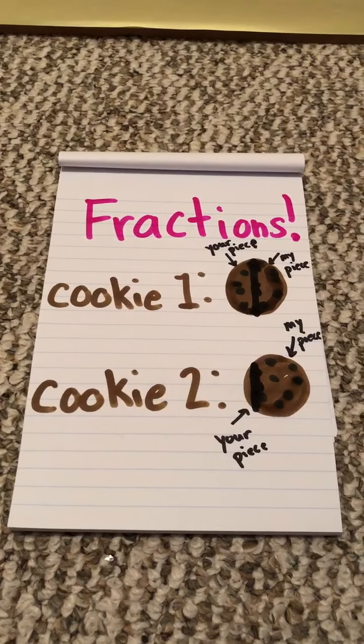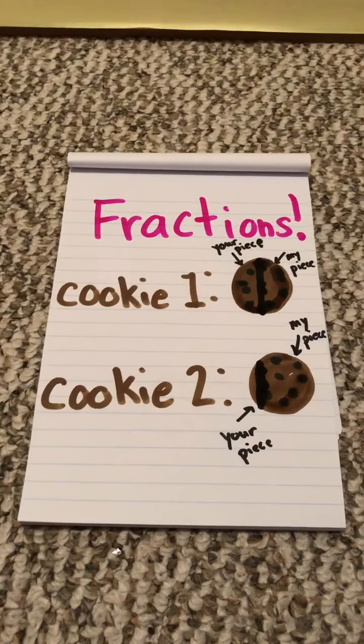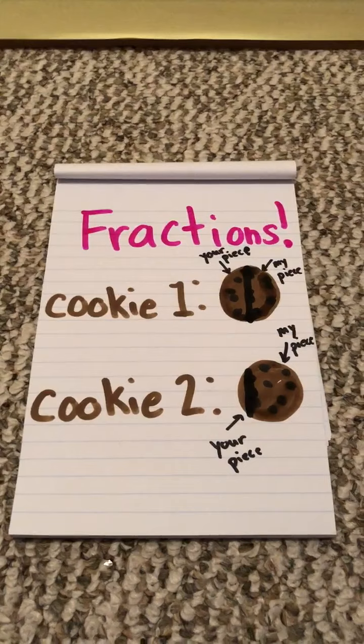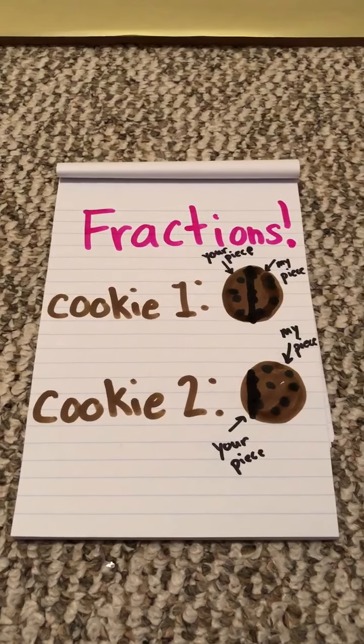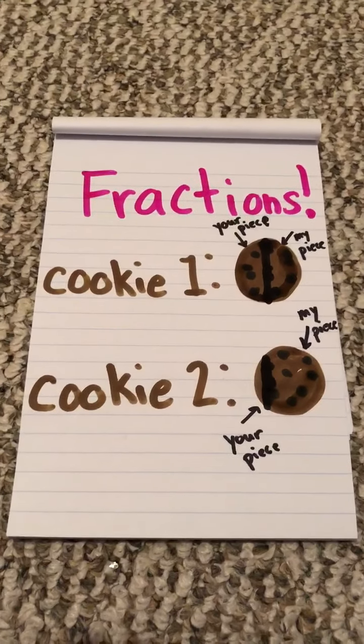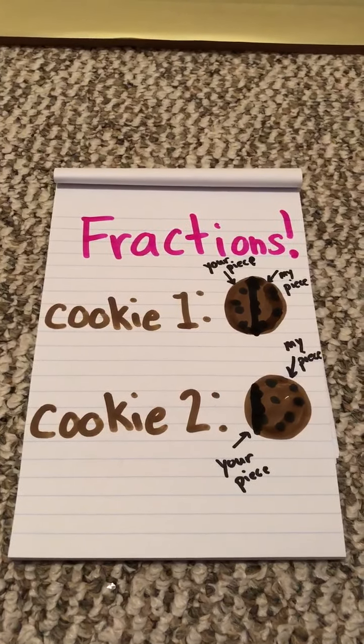And we're going to be learning something new today. We are going to be learning all about something called fractions. And when I teach fractions, I bring out the food. So today we're going to be using cookies as our example. So we've got 2 cookies here, and I want you to think about if we were to split a cookie.